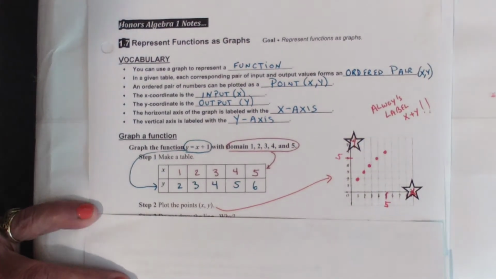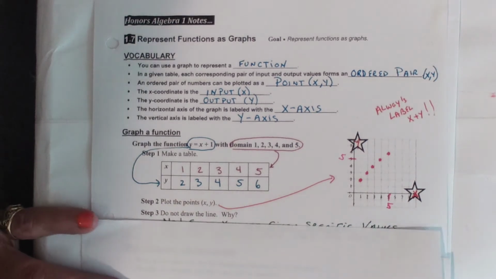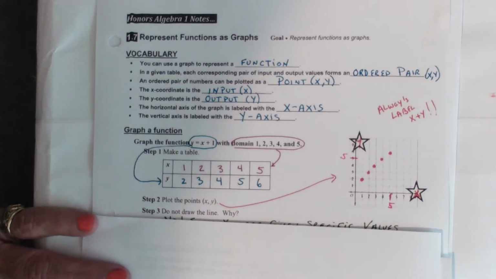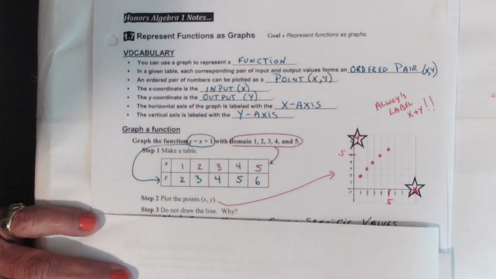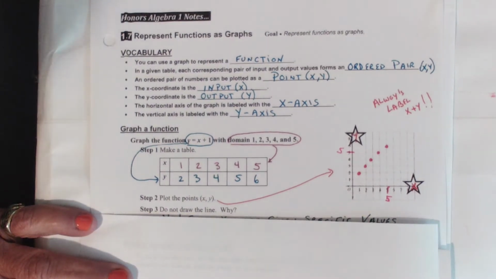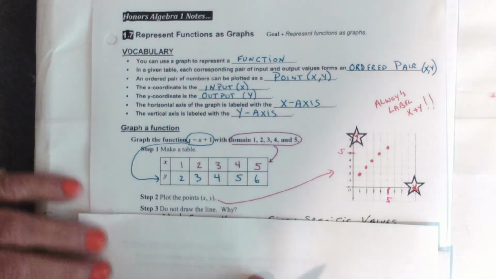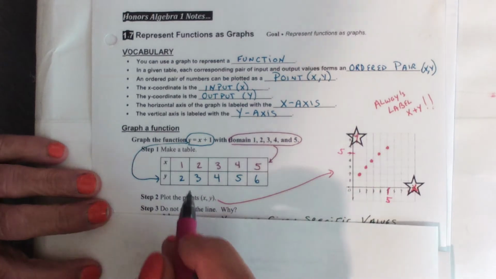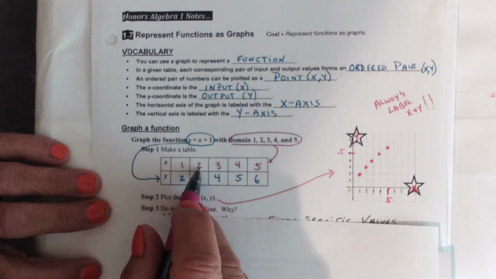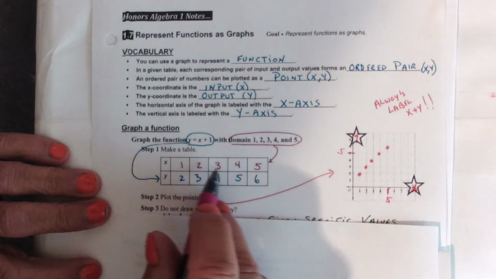So the question is, we plotted those points. Okay. Now this is up for debate. We're in Algebra 1. If we were in Algebra 2, this would be really important. All right? We are given specific numbers here: 1, 2, 3, 4, and 5.